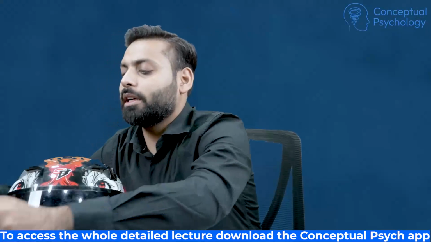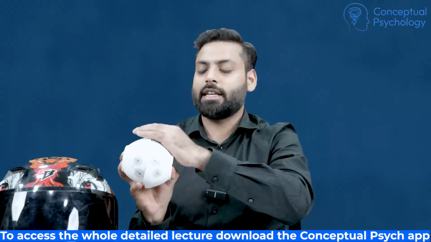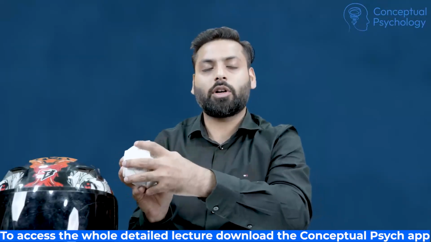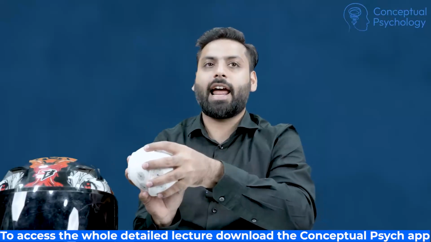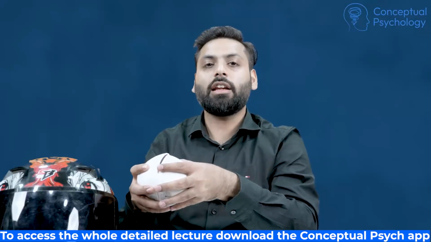Let's try to understand what I am trying to say. Again, the topmost surface is the superior surface. The surface on this side and on this side is the lateral surface. The surface which you are not able to see is your medial surface.